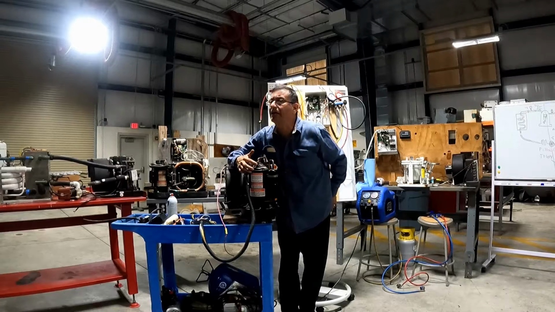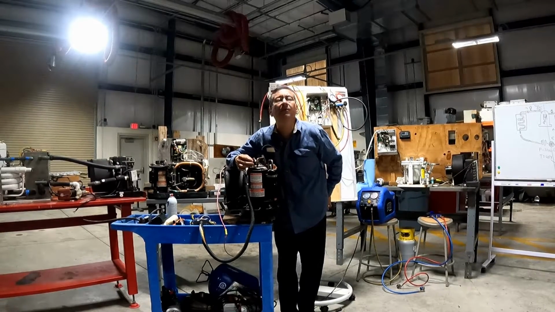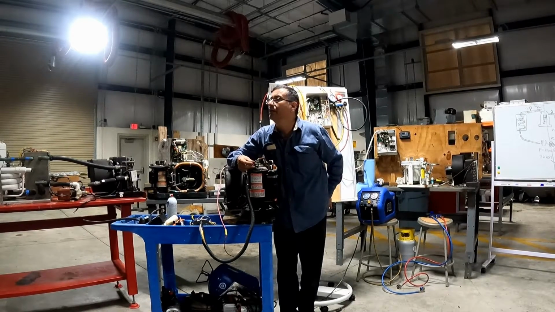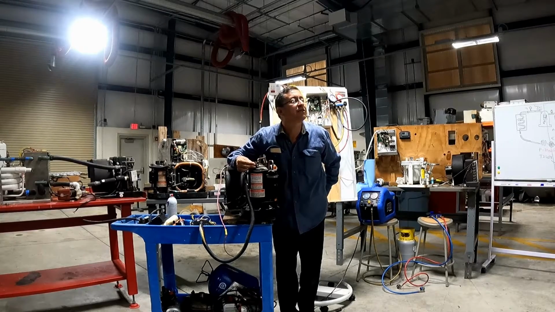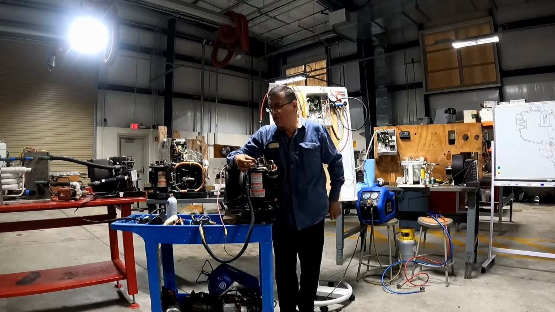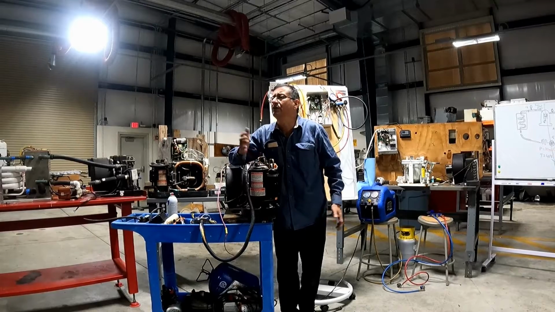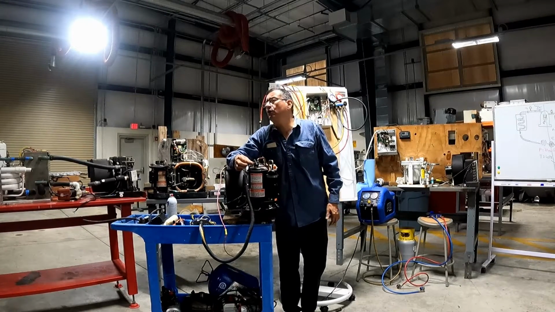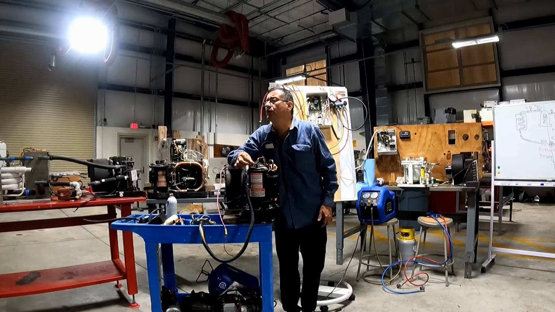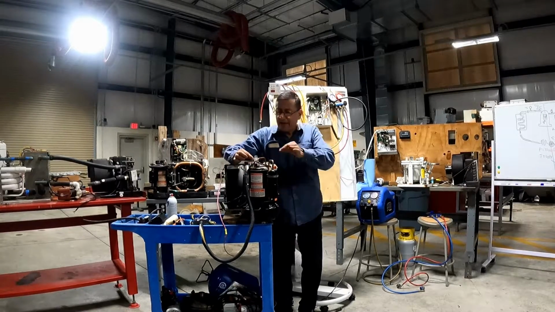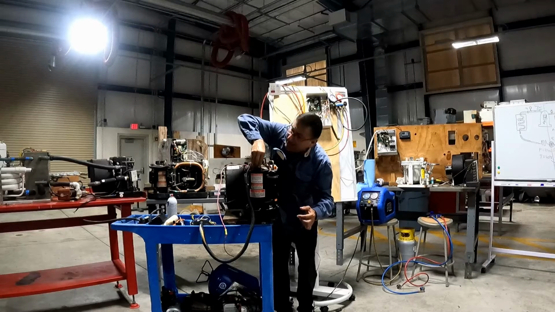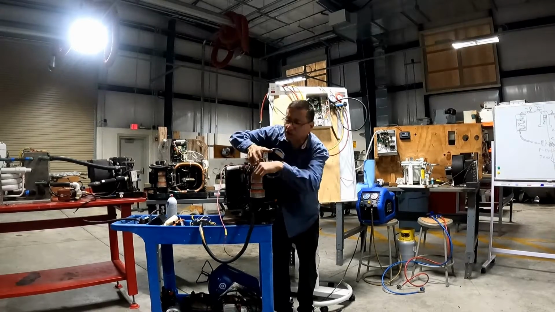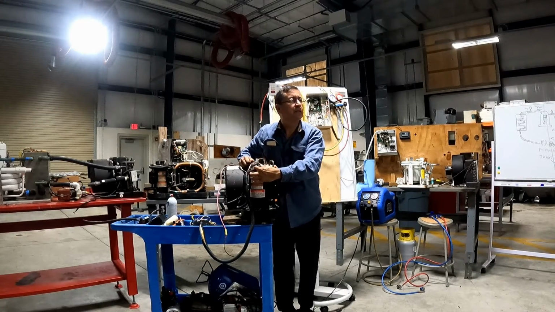What is the other technical name for that switch? Klixon. Klixon is the manufacturer of that switch. It's a thermal switch, thermo switch, or overload switch. It's thermal because it's touching here.